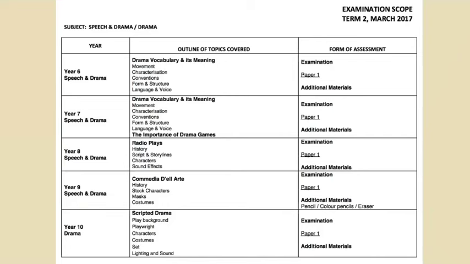So they had 2 types of scripted drama. One was a set play, which is a published play, and one was devised scripted drama. And it all worked out very well. For 3 months, it was not too difficult. It's a tight squeeze, but it's very doable.